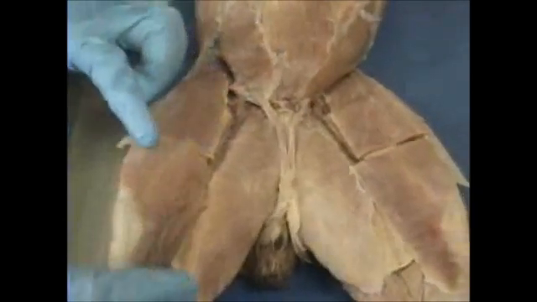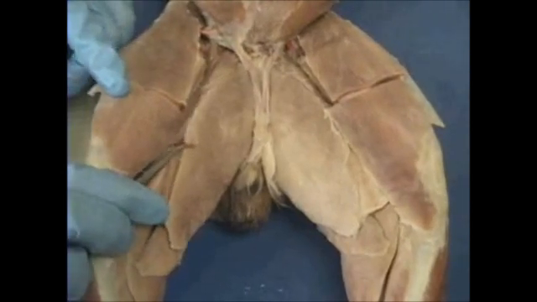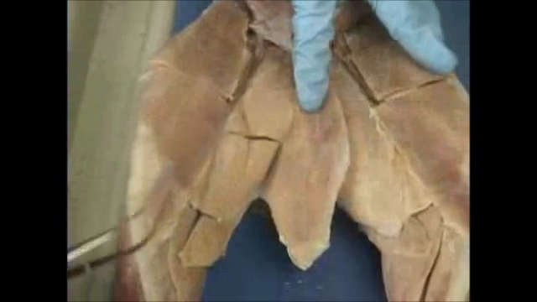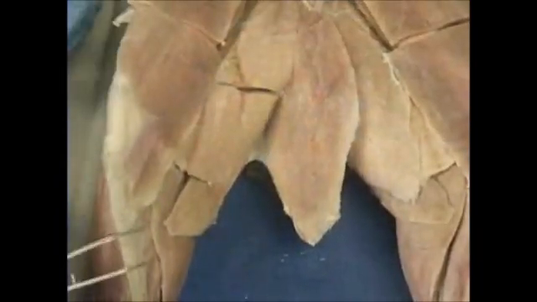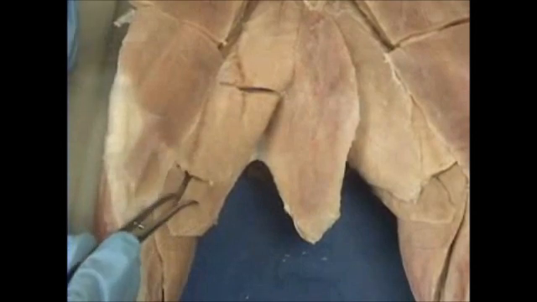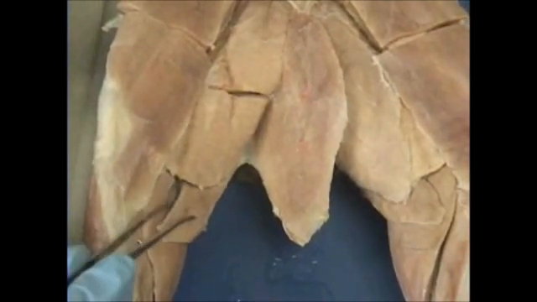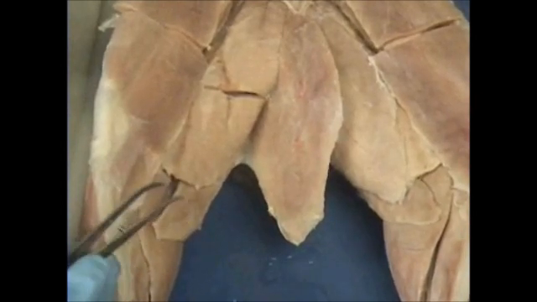Going to the medial portion, or muscles of the leg, we have our gracilis muscle. We're going to retract the gracilis back, and we expose the following muscles. We have our semitendinosus, which comes back from the dorsal side of the body.